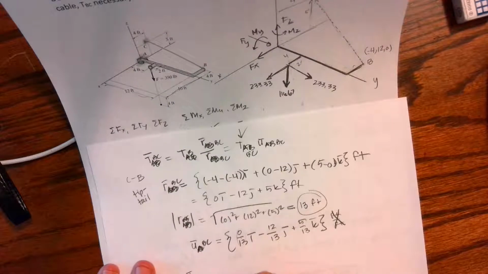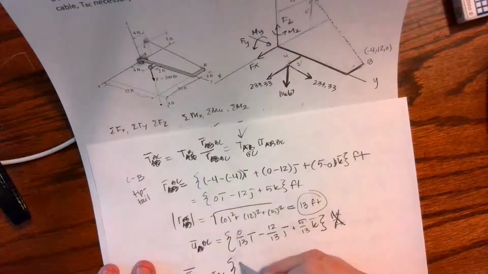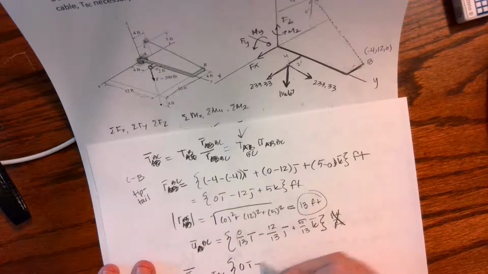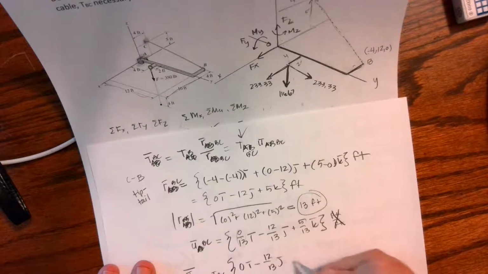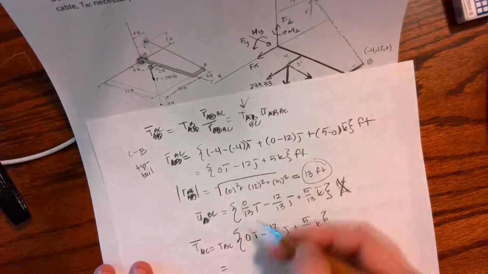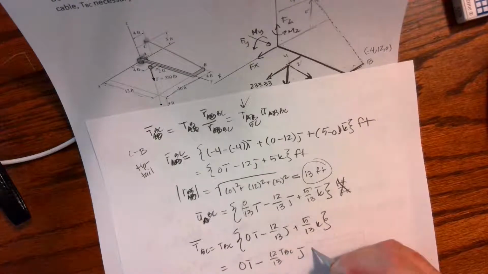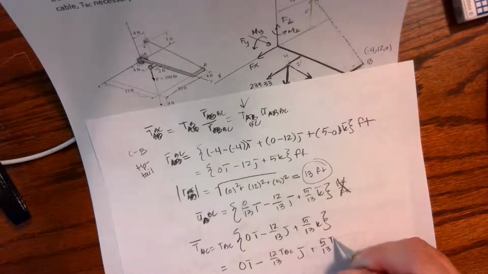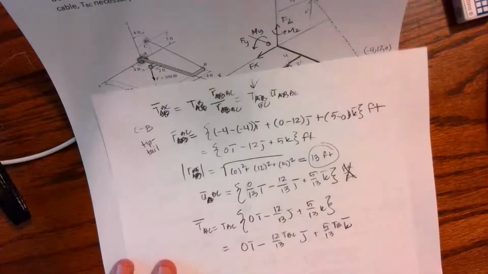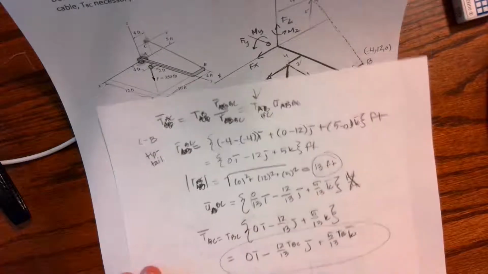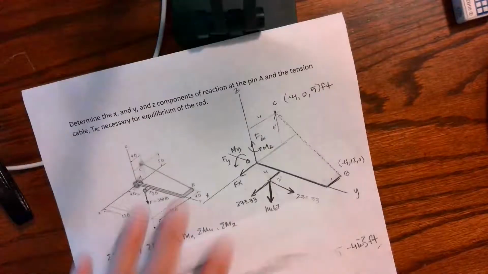So the tension from B to C as a vector is tension BC times this unit vector. And when I multiply this through, I'm going to have 0I minus 12/13 TBC J plus 5/13 TBC K. And so these are my components that I'm going to go back and put onto my little diagram.